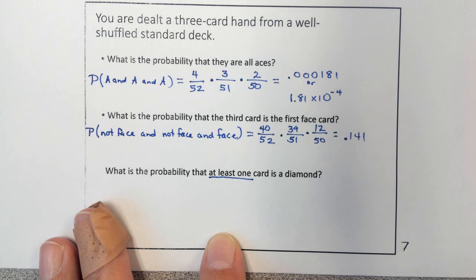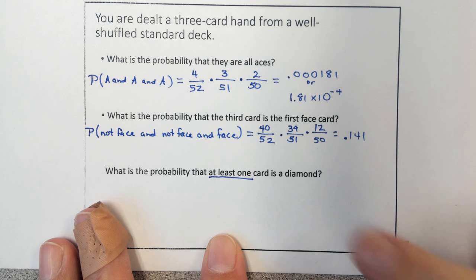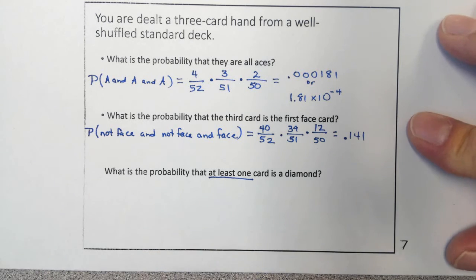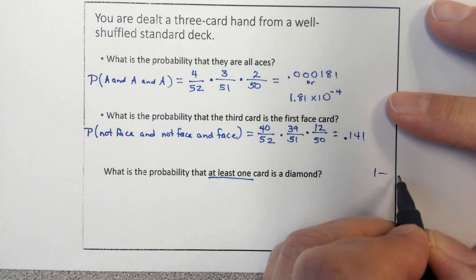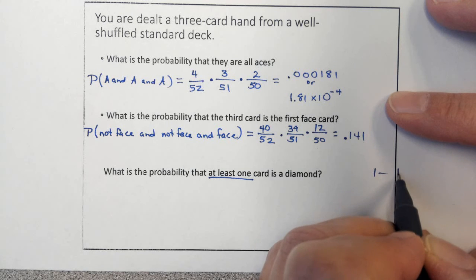be diamonds. So lots and lots of possibilities, and in order to take the approach of looking at all those possibilities, you'd have to compute all of those separate probabilities and add them together. It would be really easy to overlook a possible outcome. It would be really easy to use one more than one time. So the safer way for at least one is to learn the trick. And the trick is 1 minus the probability of the complement.